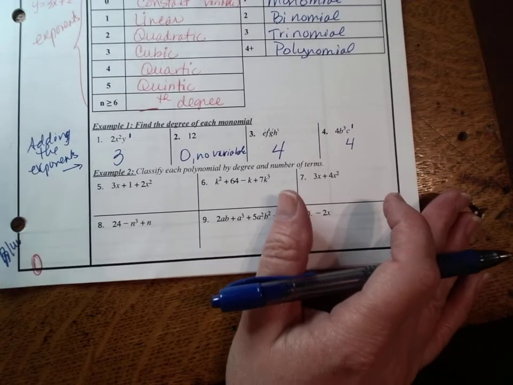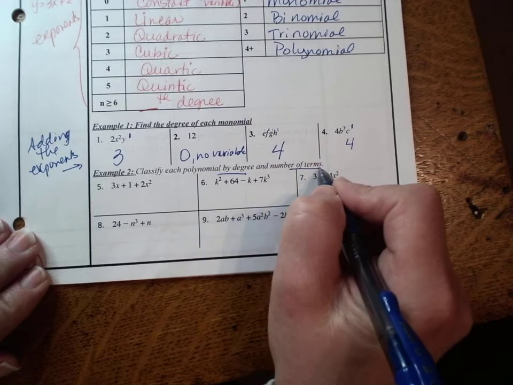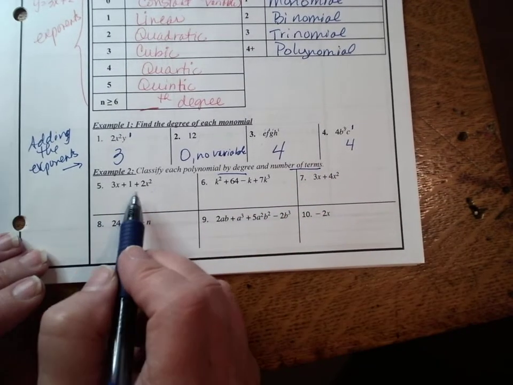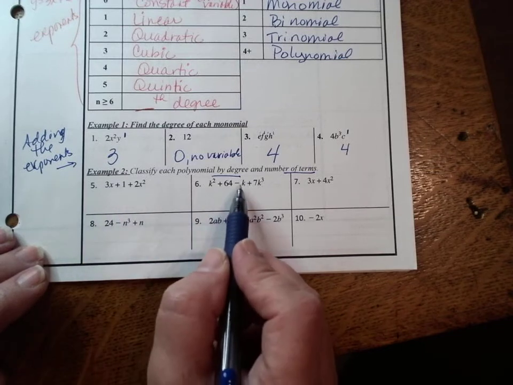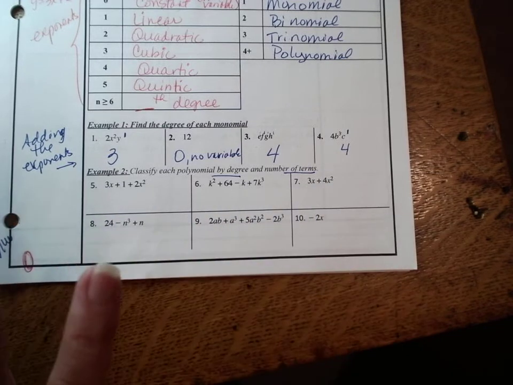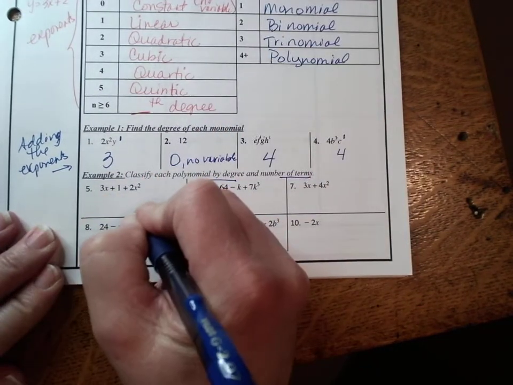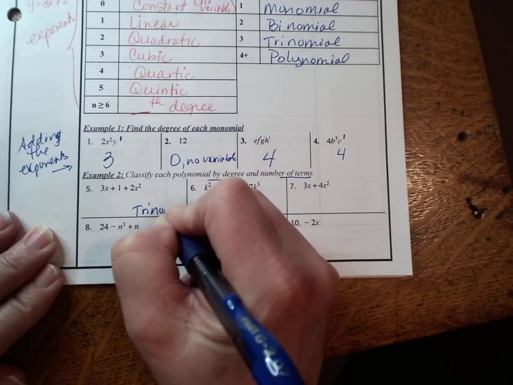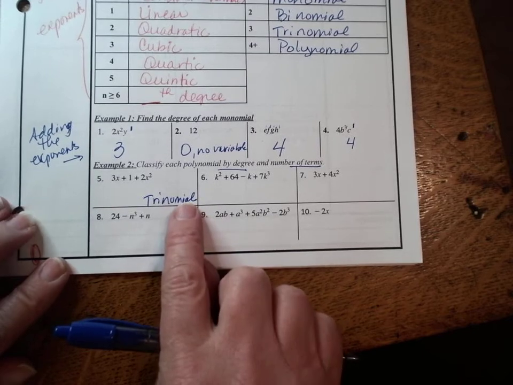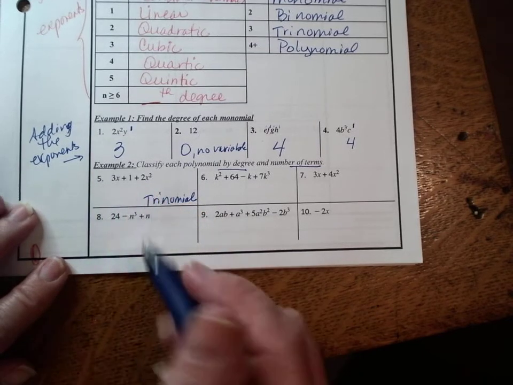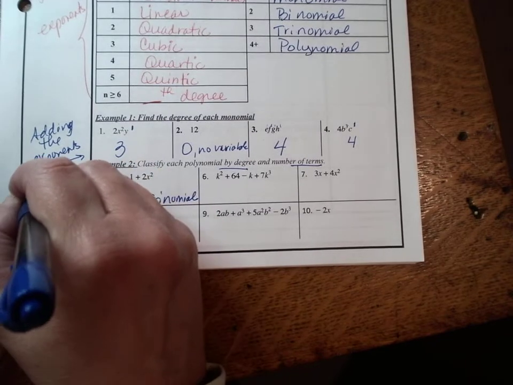Now, classifying. We're going to classify. This is where I'm going to use 2 different colors, too. So we're going to classify by the degree and number of terms. Sometimes I like to do the number of terms first. So there's 3 terms because it's separated by addition or subtraction. When they're separated by addition and subtraction, that tells you the terms. So this is going to be 3 terms. It's going to be a trinomial. Now, technically, I'm going to do blue here. Trinomial is going to be in the back, it's the second word, trinomial. A lot of times it's easier to do the terms first, but you're going to say something and then trinomial. Now, let's look at our exponents. I would actually rewrite this and put it in standard form.